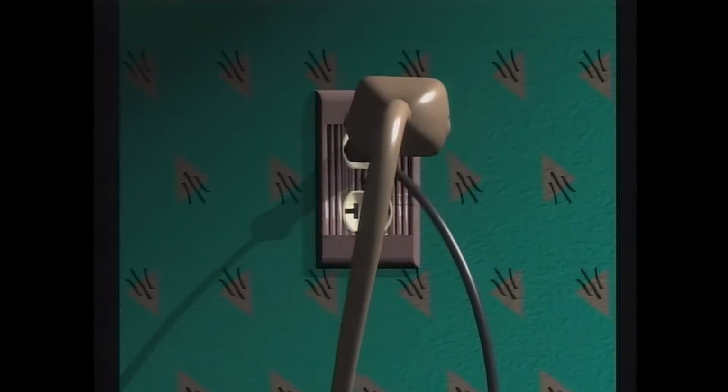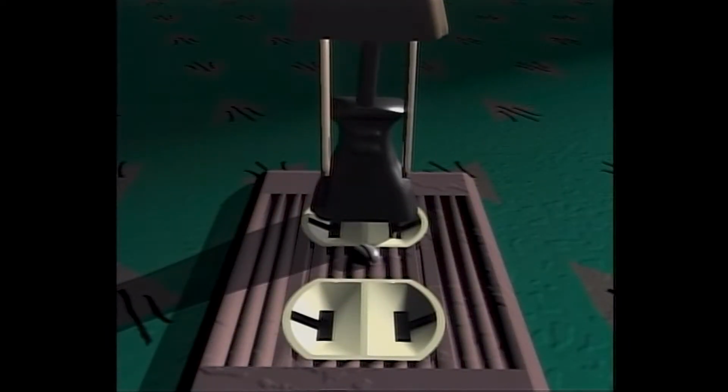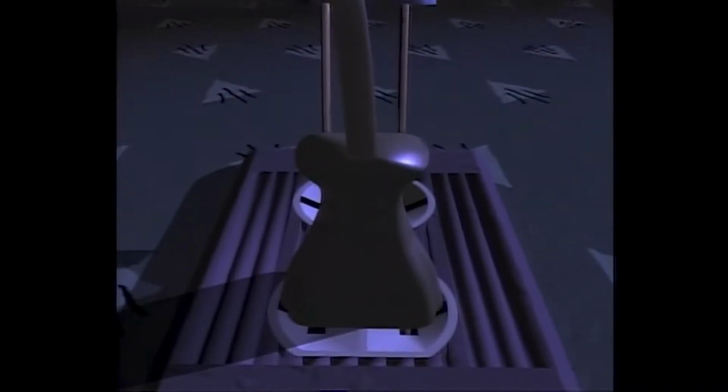Inspired by the seductive nature of three-dimensional computer graphics, this piece was made as a personal statement by a graduate student at Ohio State University and took 7 months to complete.